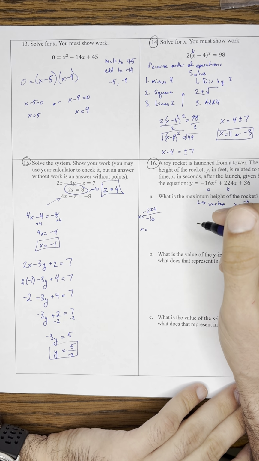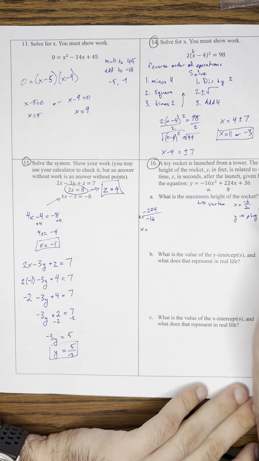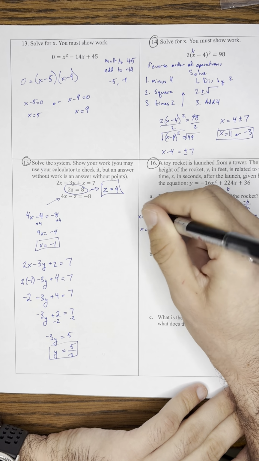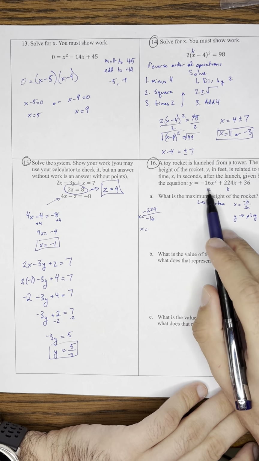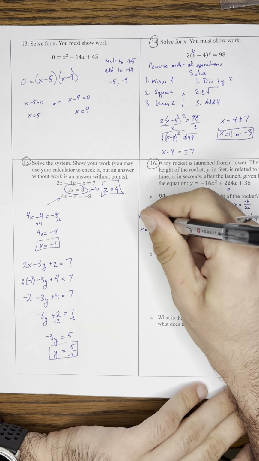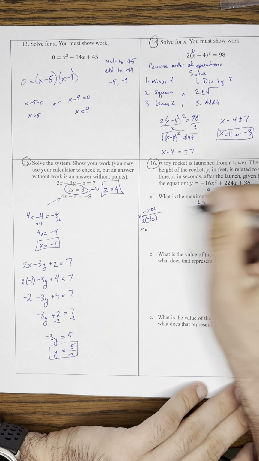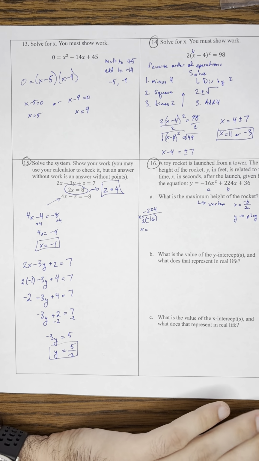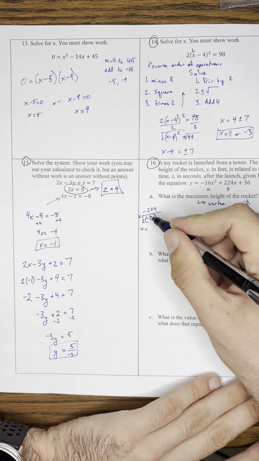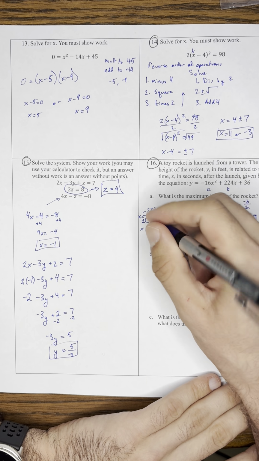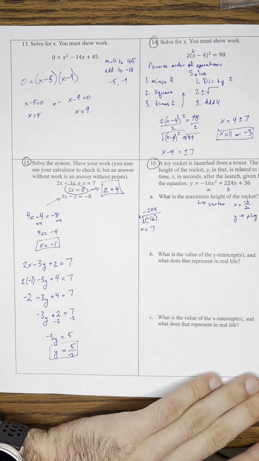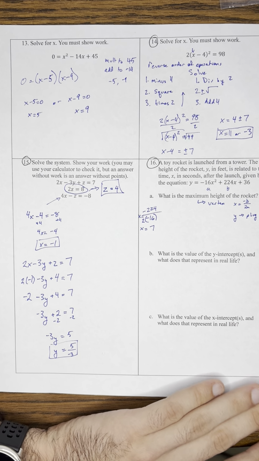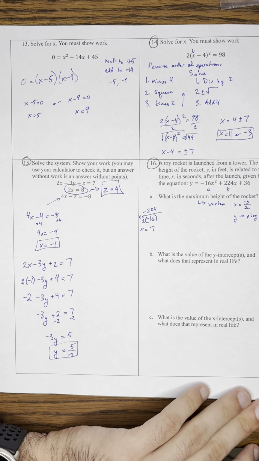8? No, not 8. 14. Oops. Messed up a few times. So I did negative b over a, but it's negative b over 2a. Okay. And that is going to give us an x of 7. I hope. Yes, 7.